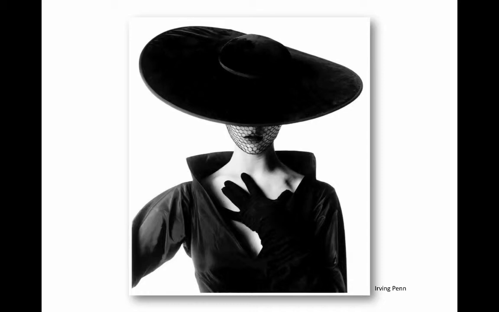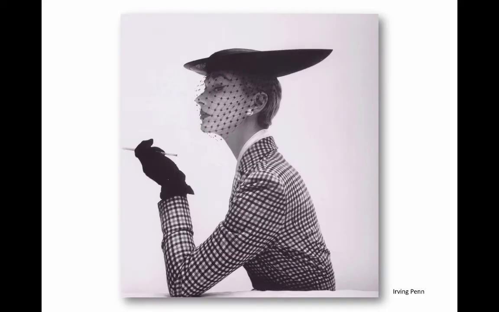In this case, what Irving Penn is selling you is luxury. That feeling of luxury, and he's gone with the very plain background. He's broken down the elements of the model and the clothing to just areas of black, and her skin is in between. So a really simple image, but beautifully done. This time, Irving Penn is photographing with the same intent. He's looking for that high-end classic luxury of the 50s.